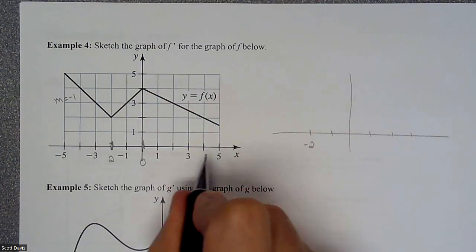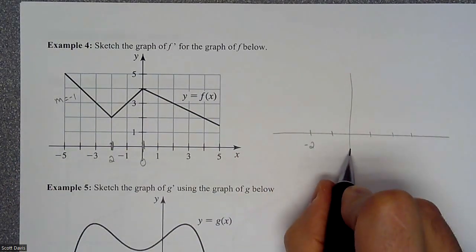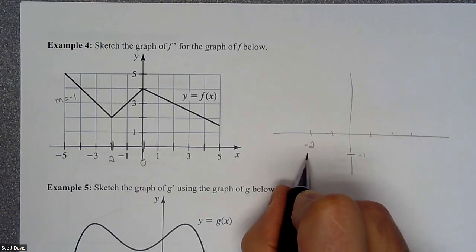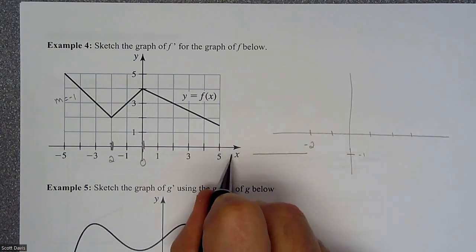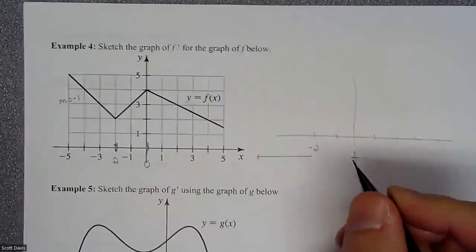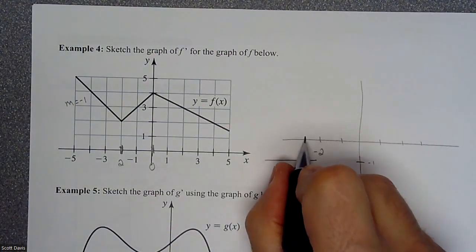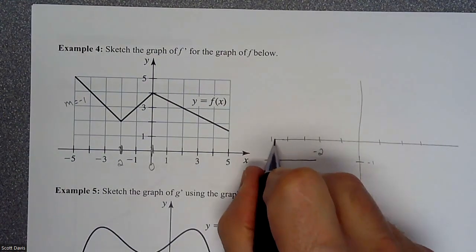So from -2 on, I have a slope of -1. Right, so we'd have this negative slope. I guess we can cut it off at 5. -2, 3, 4, 5.